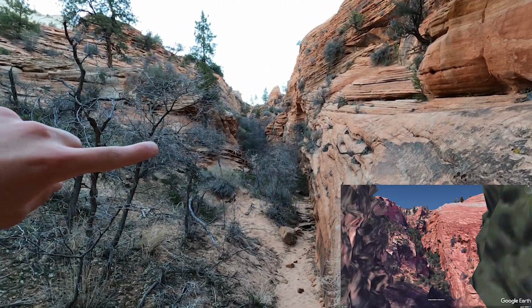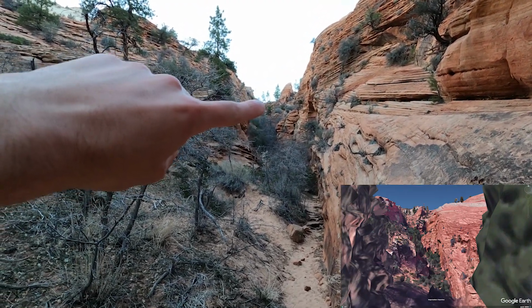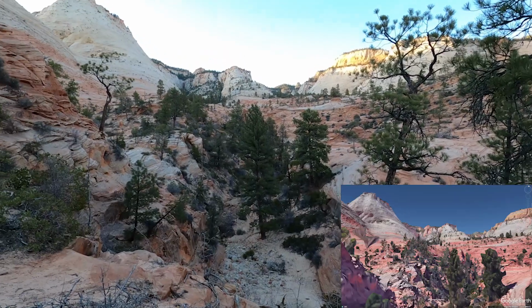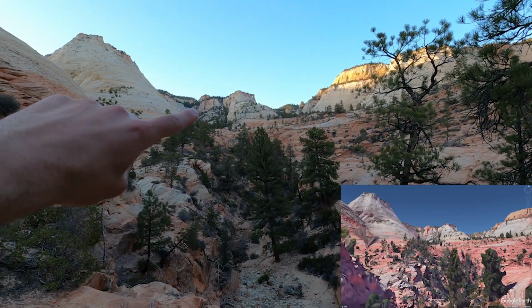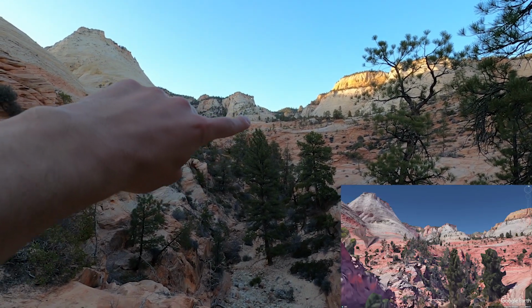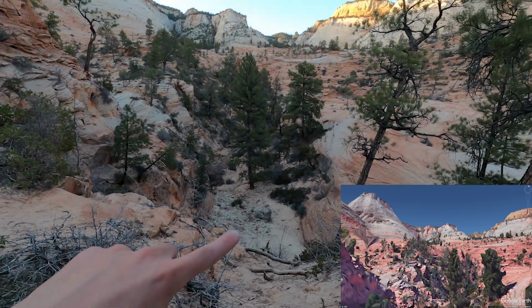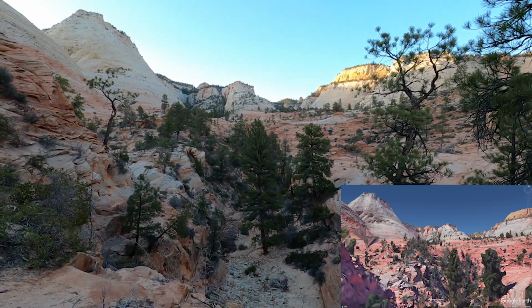So we're going to go ahead. First step is to get up here, and then I'll show you guys what we're looking at once we get up there. All right, so we're getting the first view of where we're going to be going. We're headed up onto this ridge over here. It's looking pretty good. We've got to drop down and then head back up, and that's where we'll be going.